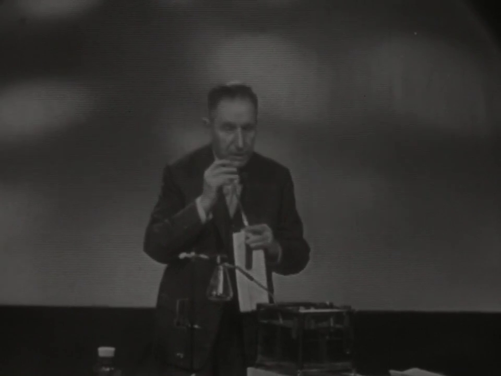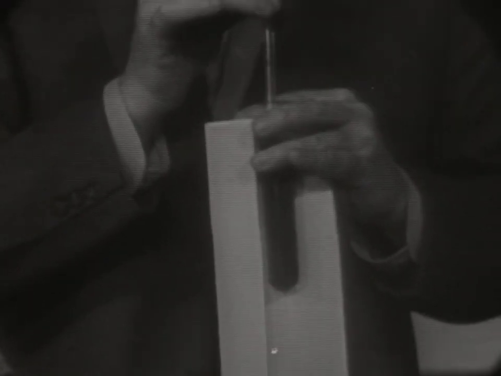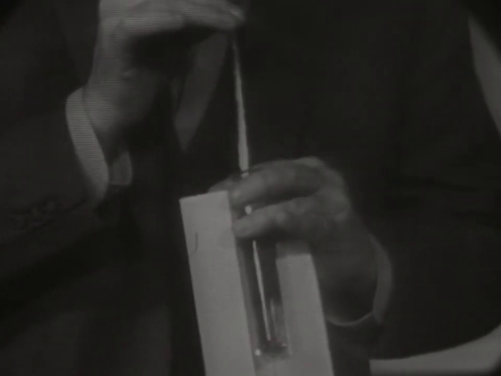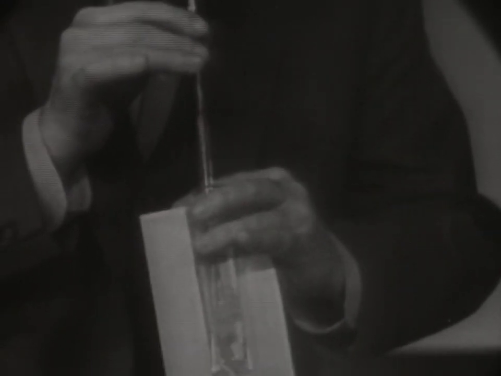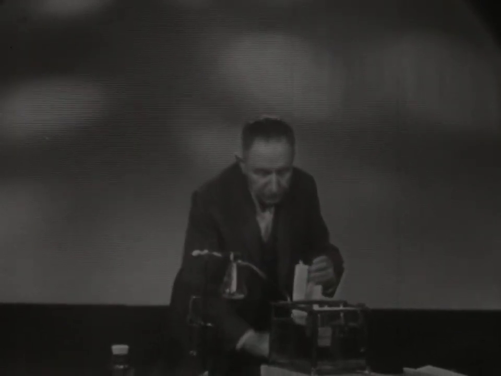So what? I place this against a piece of white paper, and you see how dark it is? I'm going to blow in this tube. Notice it has changed color instantly and has become perfectly limpid. Actually, it's a light yellow.